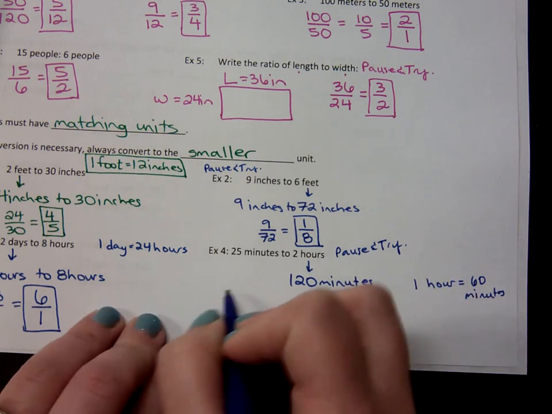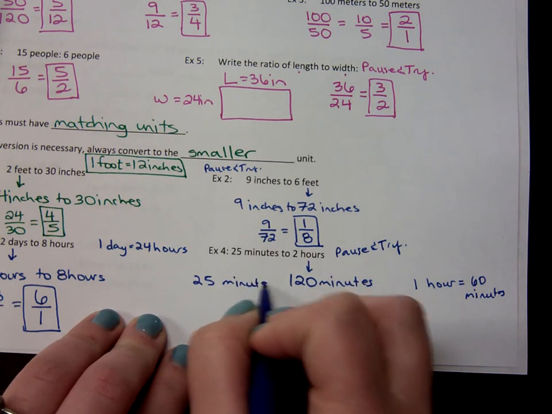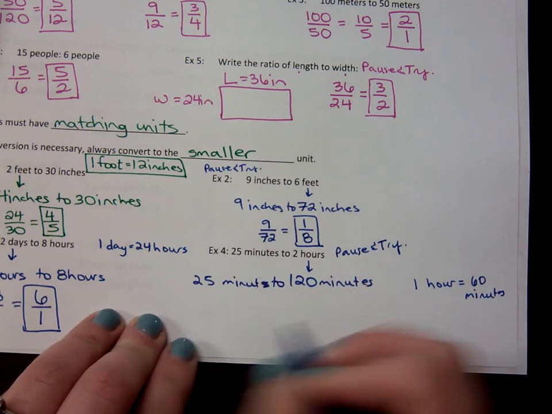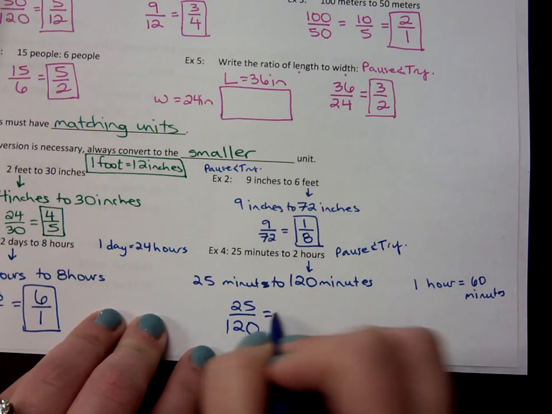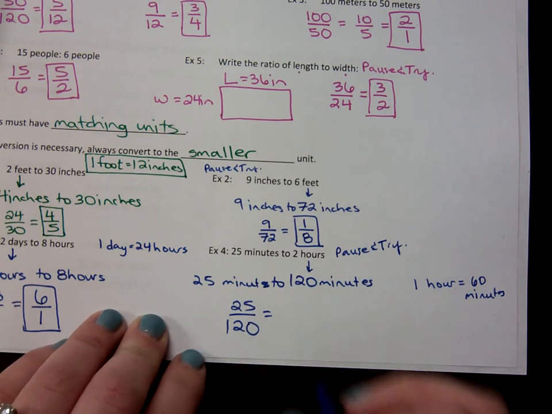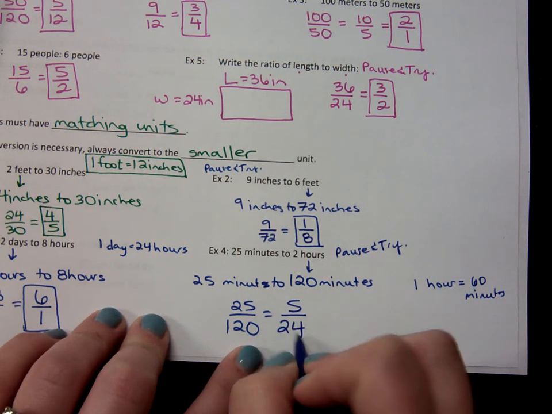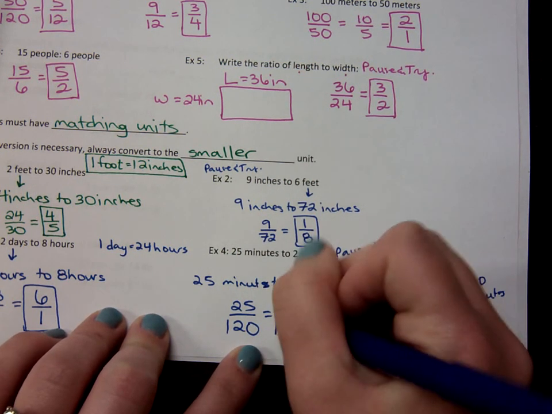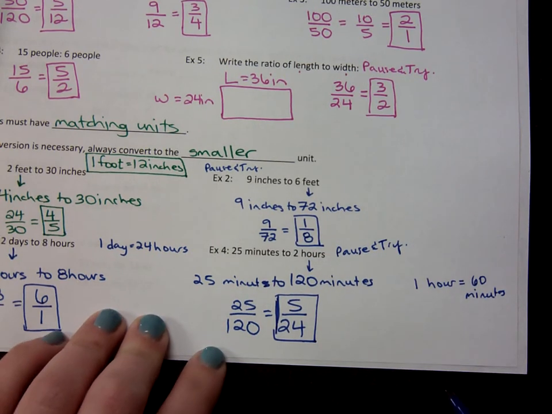So now we're comparing 25 minutes to 120 minutes. That's 25 out of 120, which reduces to 5 out of 24. So a ratio of 5 to 24 is our ratio in lowest terms.